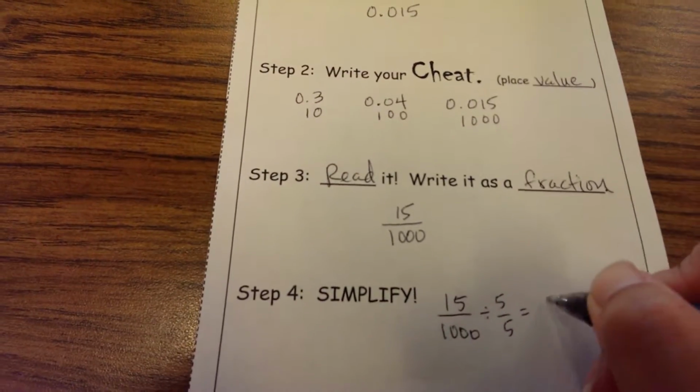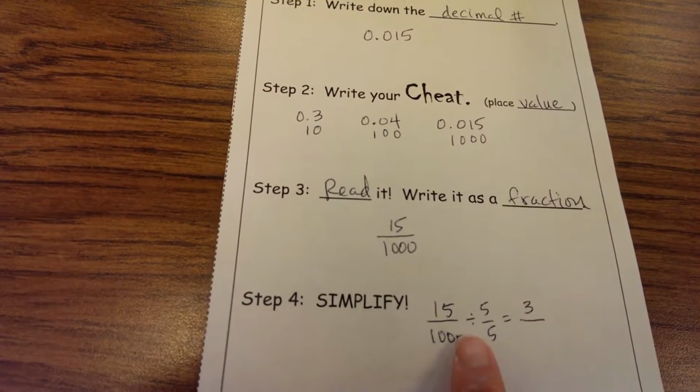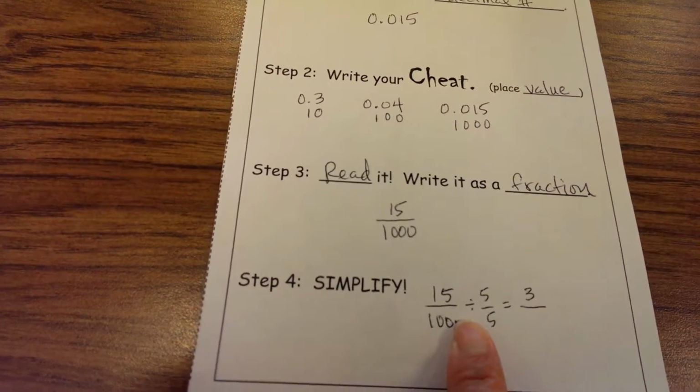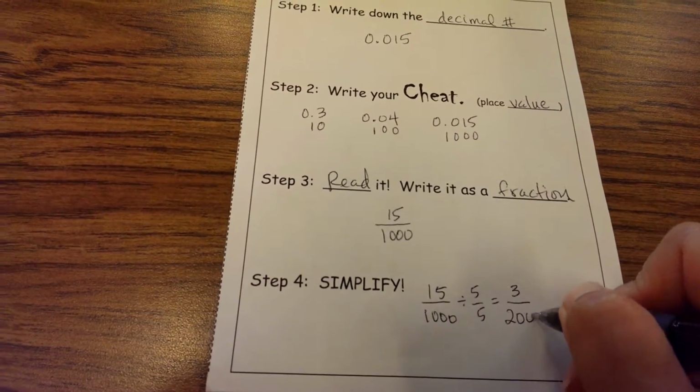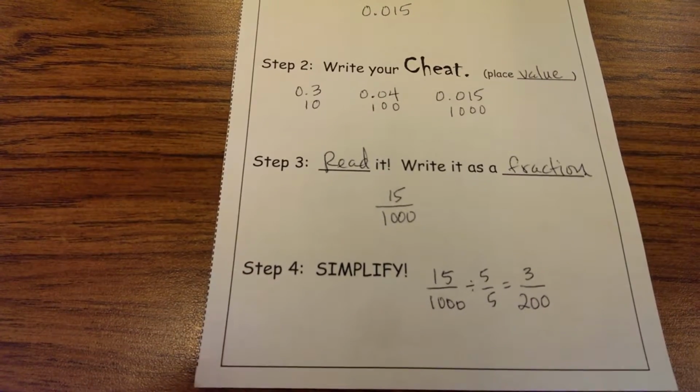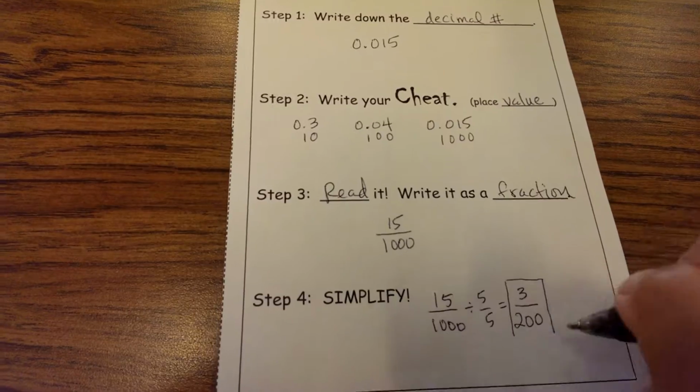15 divided by 5 is 3. And 1,000 divided by 5, well, think about what is 100 divided by 5. 100 divided by 5 is 20. So then 1,000 divided by 5 would be 200. You just add an extra 0 to the back of that. And that is simplified. We cannot simplify this fraction anymore.